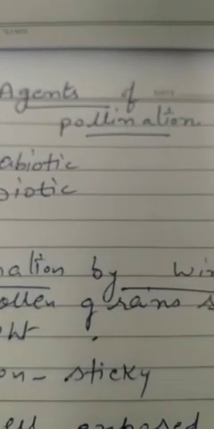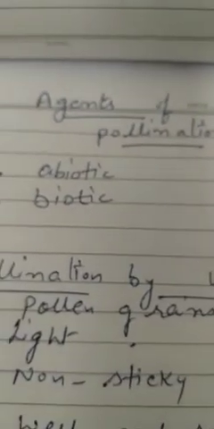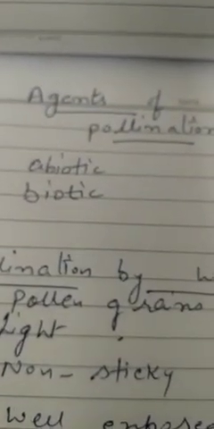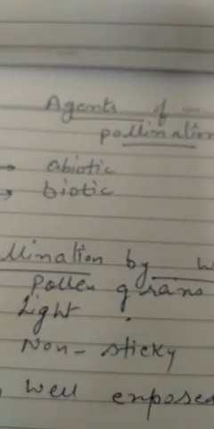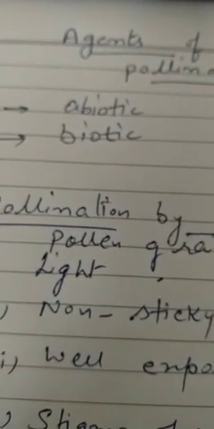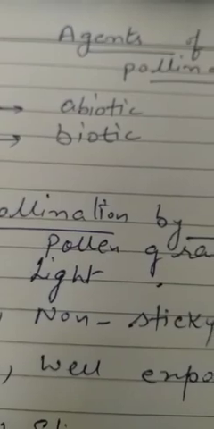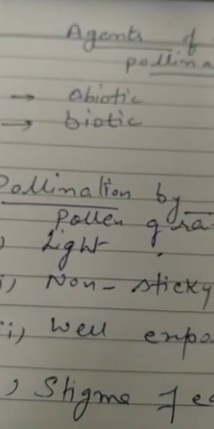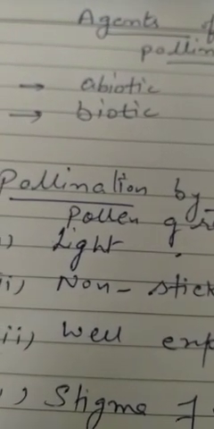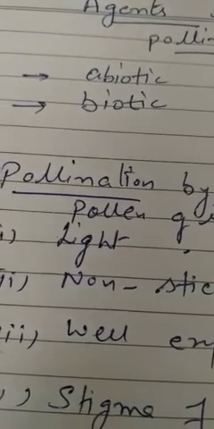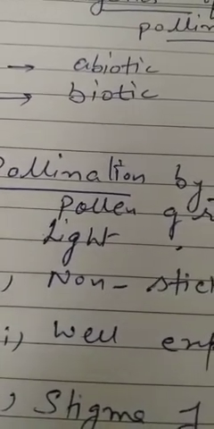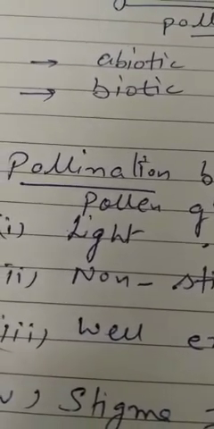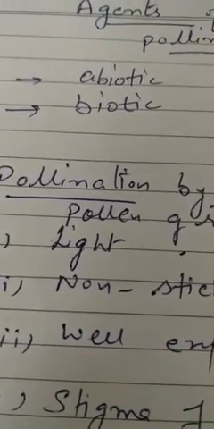Clear? Next is agents of pollination. Now see, we are talking about pollination, that pollen grains of one flower will go to the stigma of another flower. Now see, who will carry them, how will they go? For that we have two factors, right? One is abiotic factor, the other is biotic factor. Abiotic, as from the name it is clear, we are talking about non-living things, and biotic means something living. So in case of abiotic factors, we study water, wind, these types of things. They can go by water, beta, they can go by wind. And in case of biotic factors, we talk about insects, animals. Okay, in this way the pollen grains move from one flower to another.